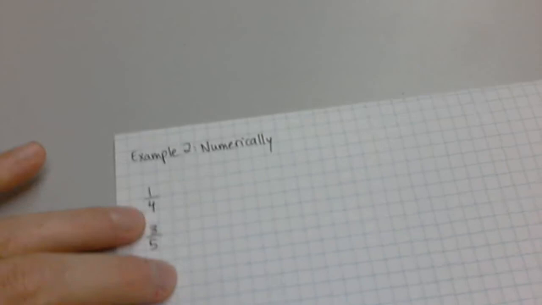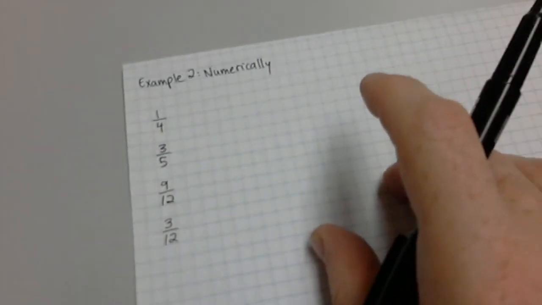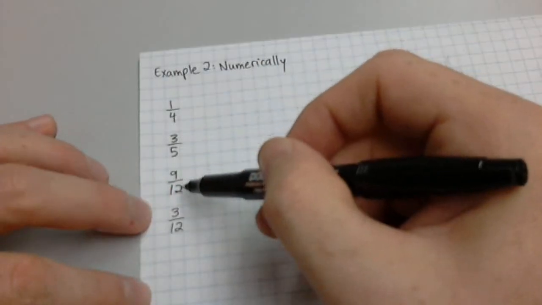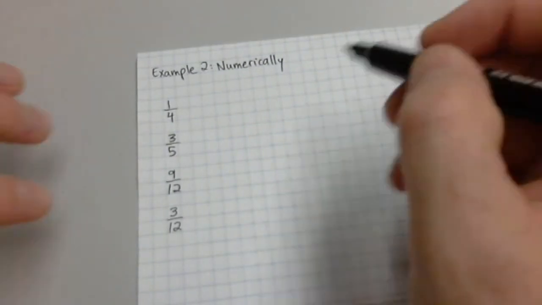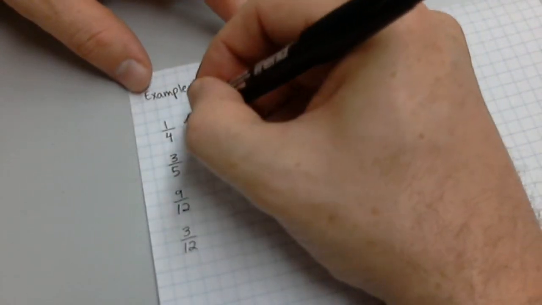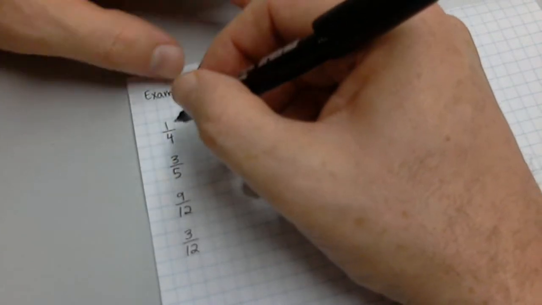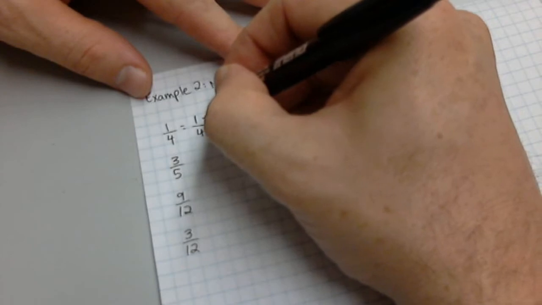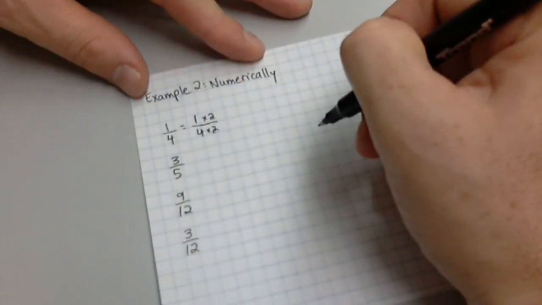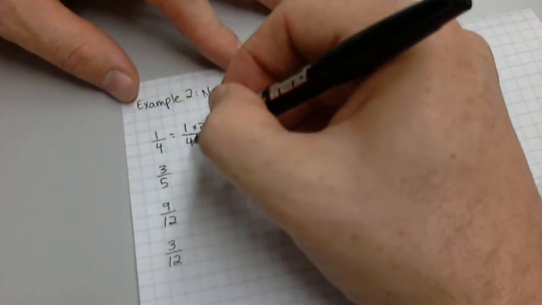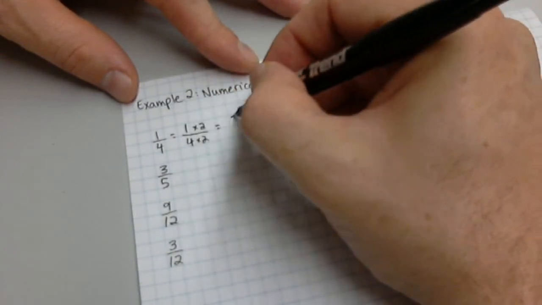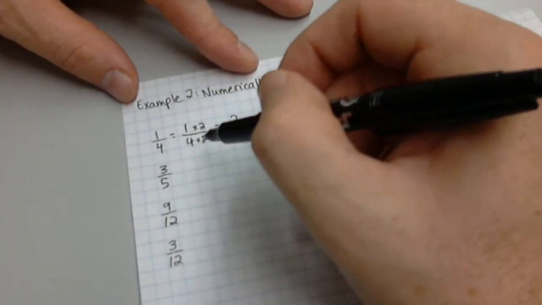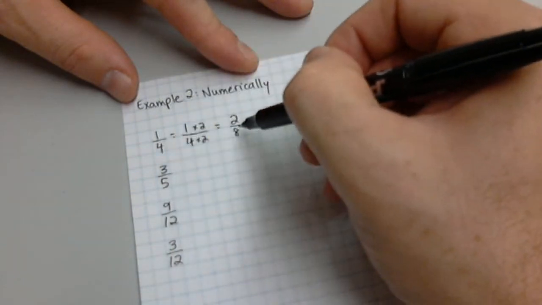So here I have several different examples. I have 1/4, 3/5, 9/12, and 3/12. What I'm going to do is start writing out equivalent fractions, and show you how I get there. I'm going to say that 1/4 is equal to 1/4, and I'm going to multiply both of these numbers times 2. So 1 times 2 is 2, and 4 times 2 is 8. So I can say that 1/4 is equivalent to 2/8.